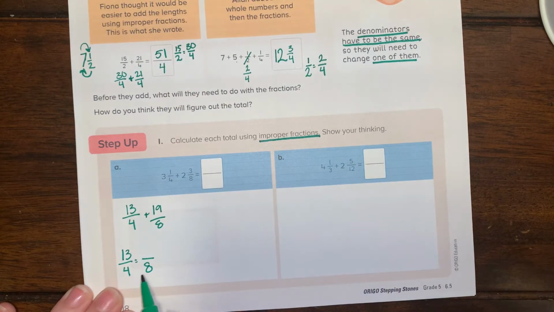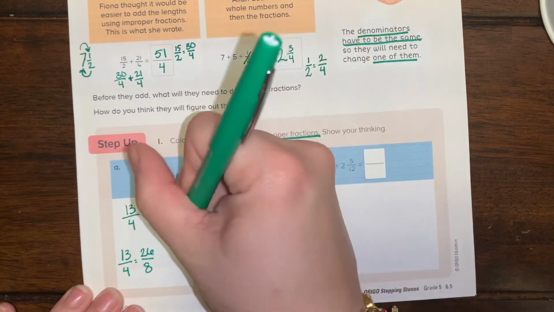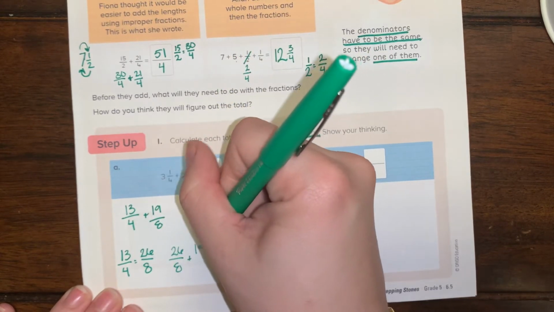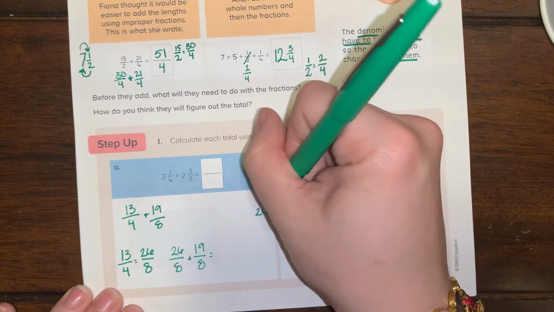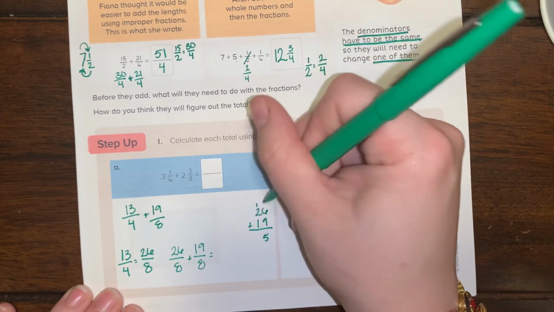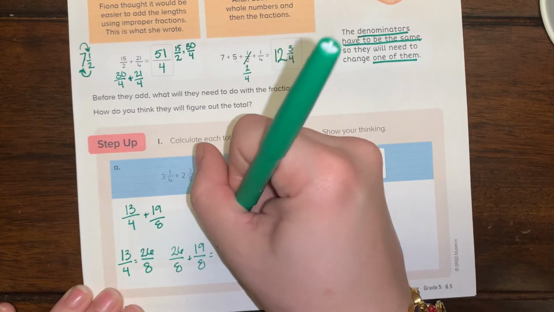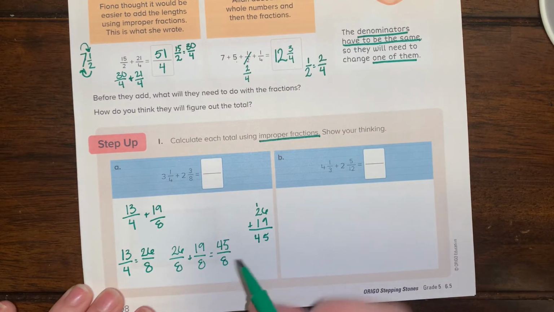So 4 times what gets us to 8? 2. So 13 times 2 is 26. So we'll be doing 26 over 8 plus 19 over 8, which gets us to, let's do this. All right, 15, carry my 1. That'll be 45. So my answer is 45 eighths, because I don't add those denominators. So 45 eighths is my answer.